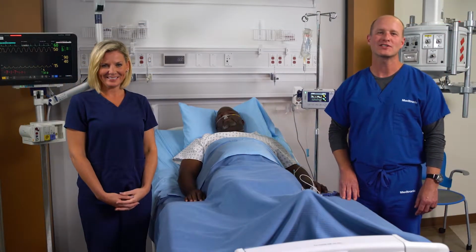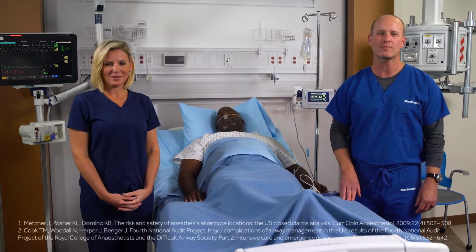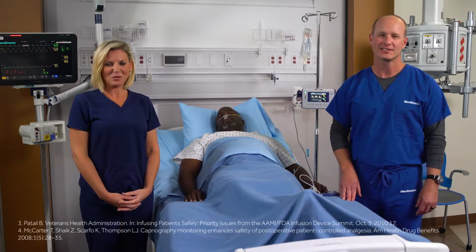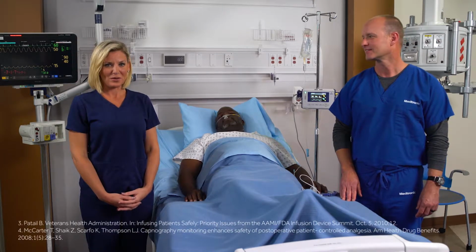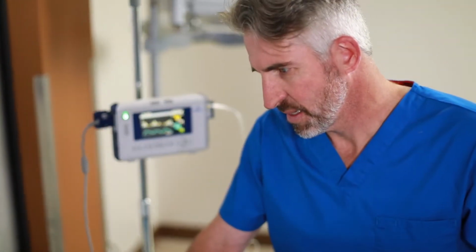Continuous monitoring of oxygenation and ventilation are two key factors used to identify respiratory compromise in its early stages. With MicroStream technology, you can measure both, so you can focus on what you do best, help save lives.